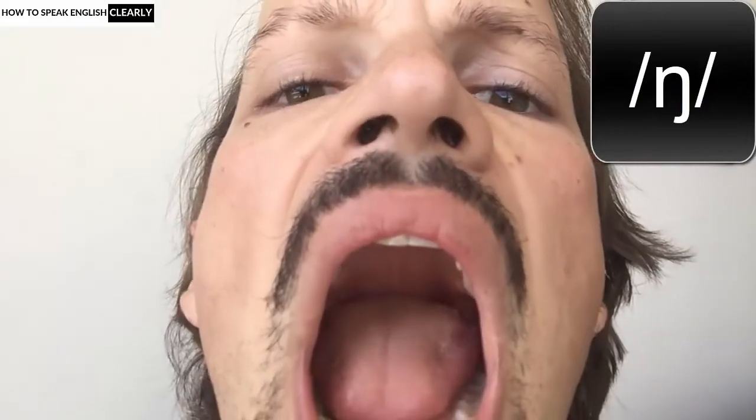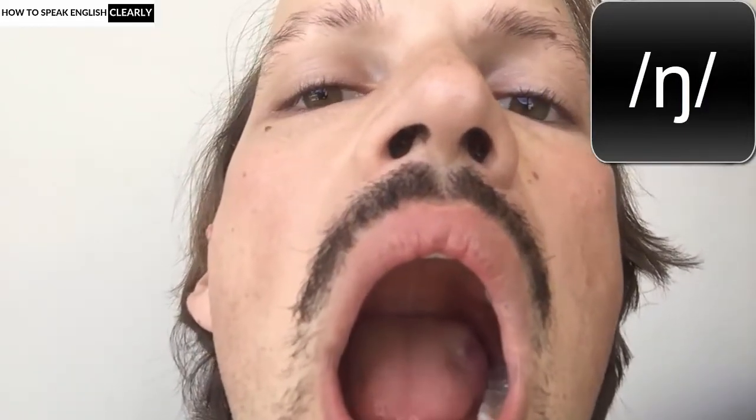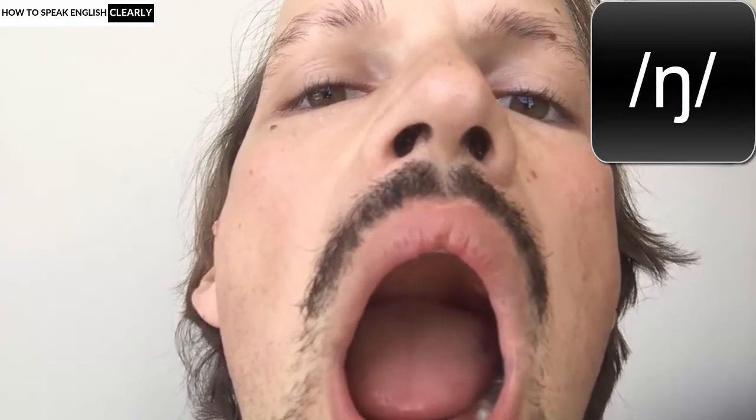If you actually do that, it'll feel a bit weird, okay? The back of the tongue touches the back of the mouth. There, okay? So look, I'll make it again. Can you see the back of my tongue coming up to my mouth? Okay, it's exactly the same tongue position as the two plosive consonants k and g.